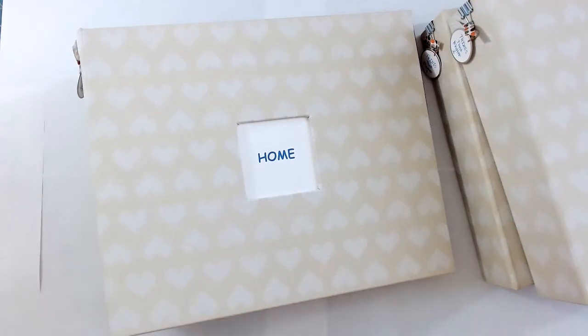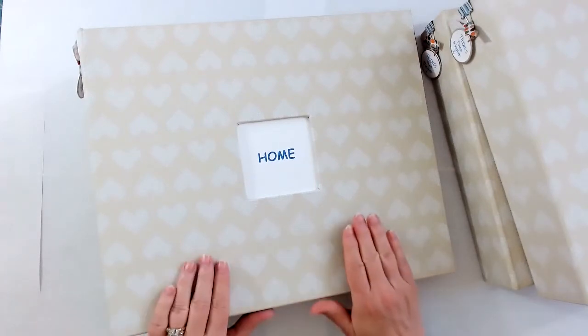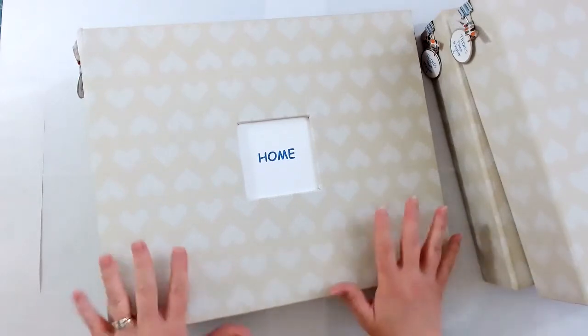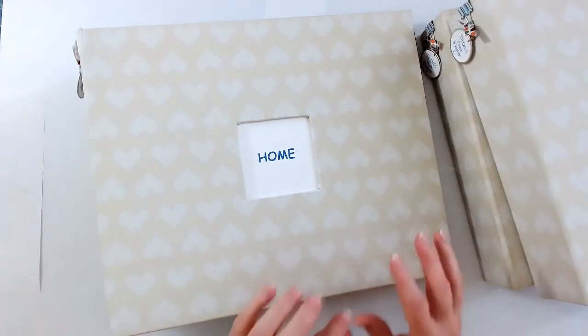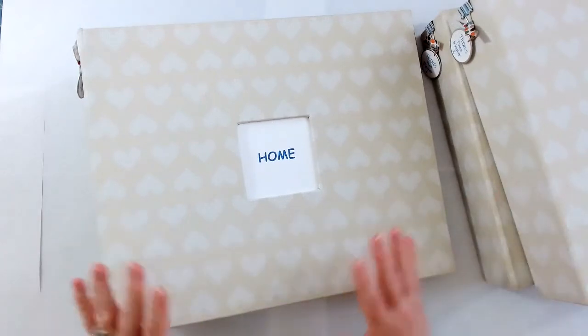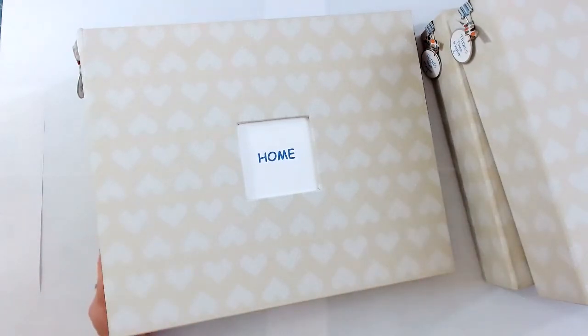So I just wanted to give you a different look at different albums and remind you that however you store your albums, it's the right way. However you enjoy storing your albums. Maybe you want all categories, maybe you want different categories, maybe you want chronological only, maybe you want chronological and category. It's all okay. It's doing something with some of your photos.